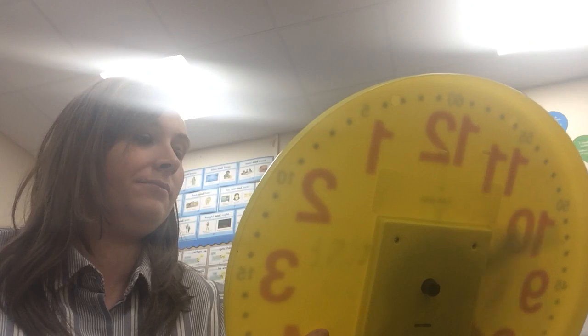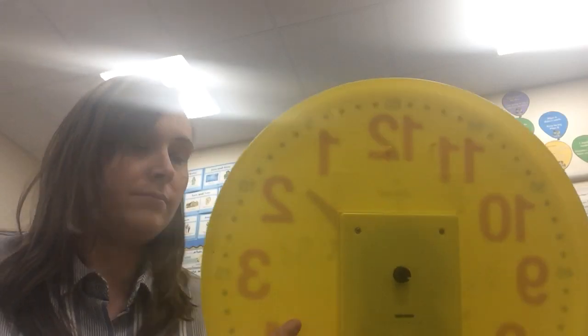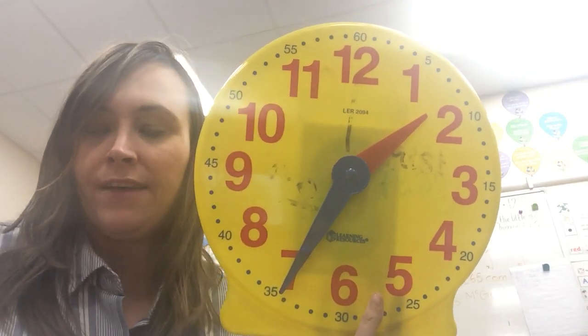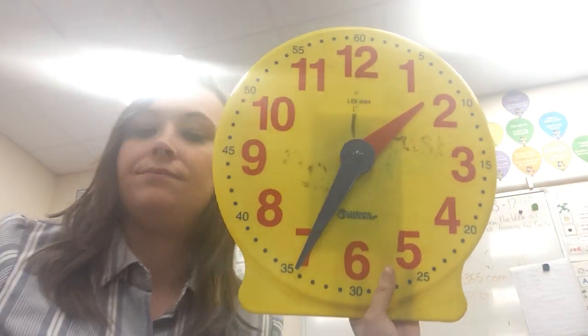Well done. Last one then. Can you make 25 to 2? I'm going to make it as well and see if I can do it. Thinking about where my minute hand needs to go. Are we ready? Let's see if we match. Well done, everybody. Give yourself a big marshmallow clap for doing super duper time making.